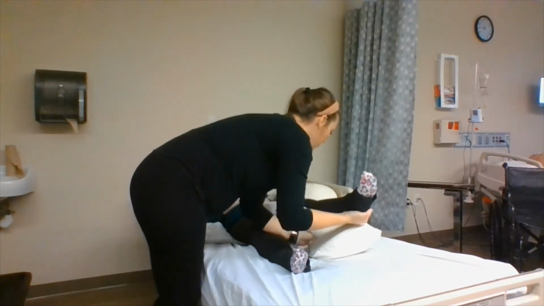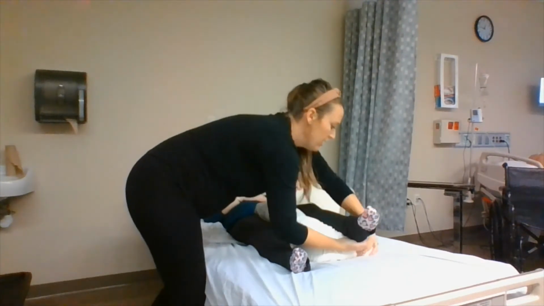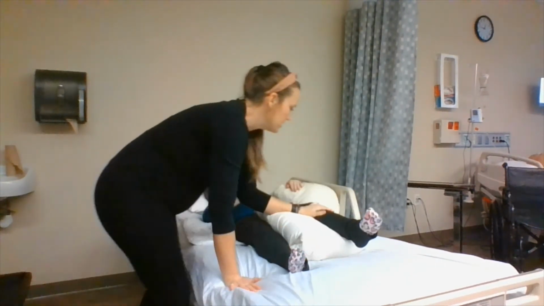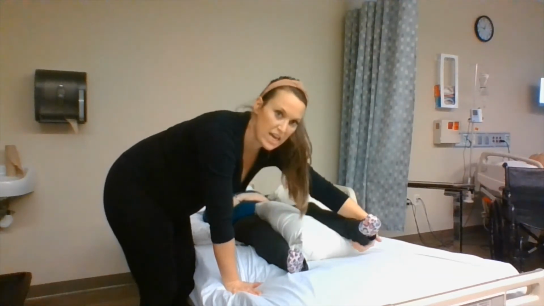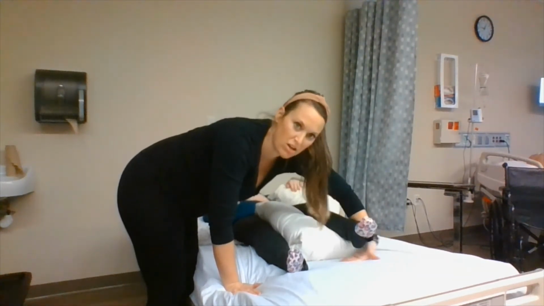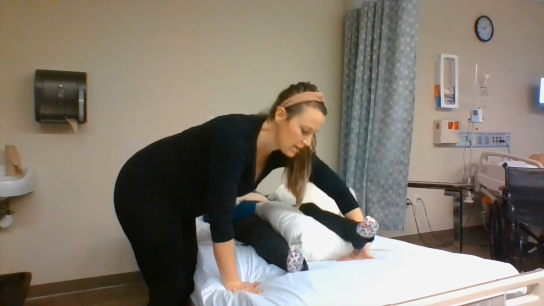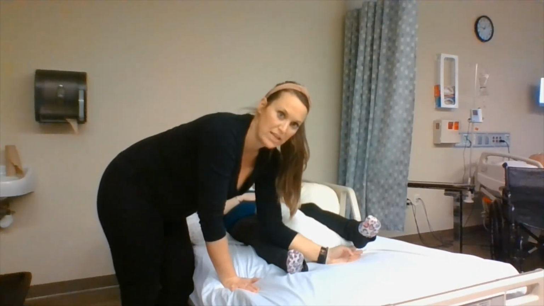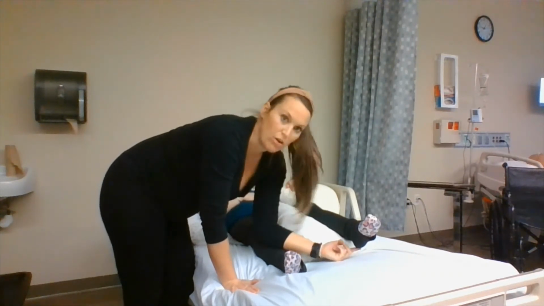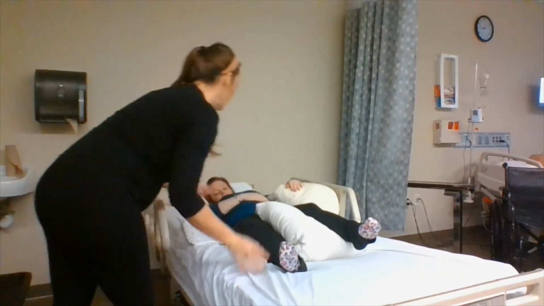Now, the reason why we do that is because this extremity is gravity dependent. So we don't want her heel rubbing against the bed constantly, okay? Anytime she moves the rest of her body, we want that heel to have some space under it so that we don't get a wound, okay?